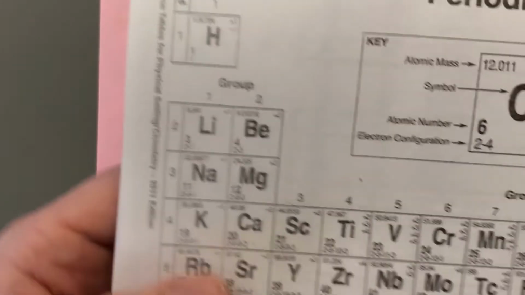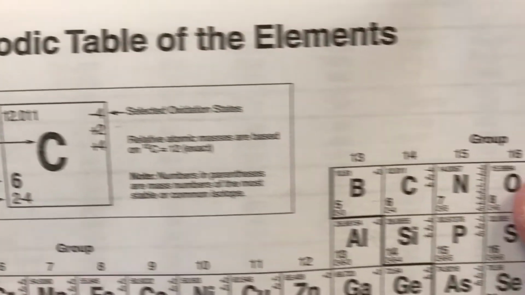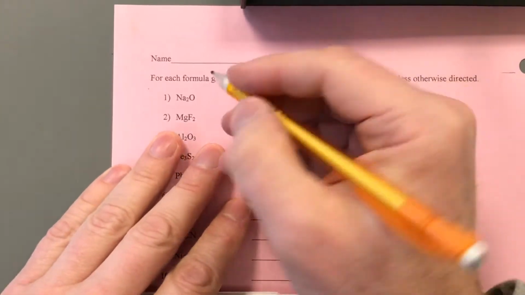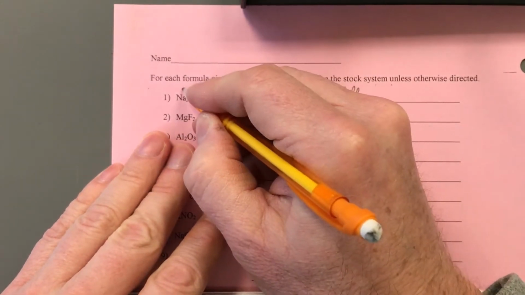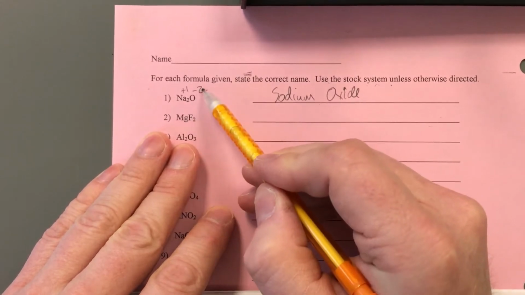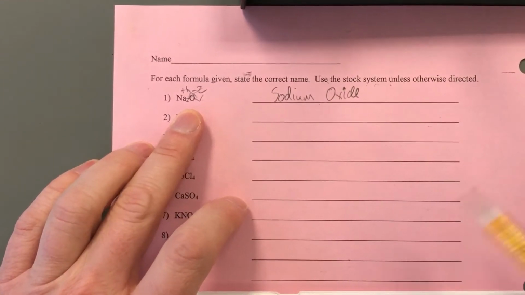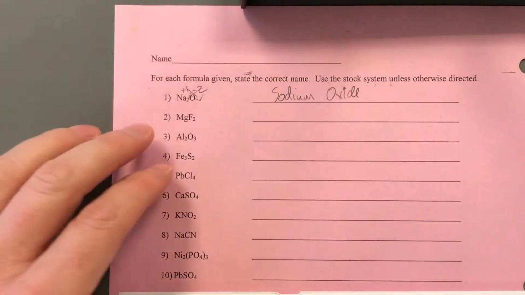Sodium only had a +1, and oxygen was a -2. If I crisscross those, that's how we got this formula, Na2O1. There was nothing else to play around with.